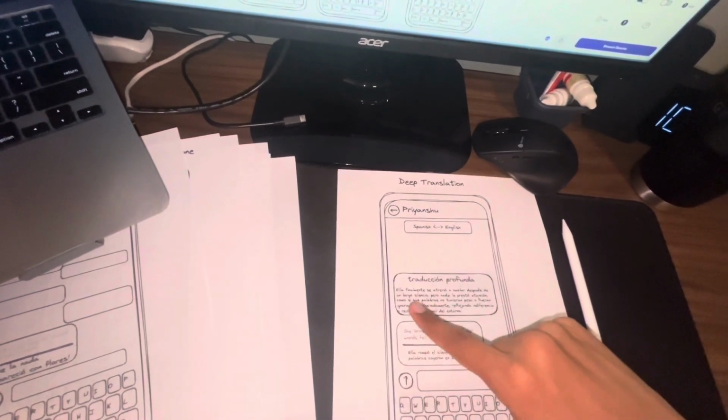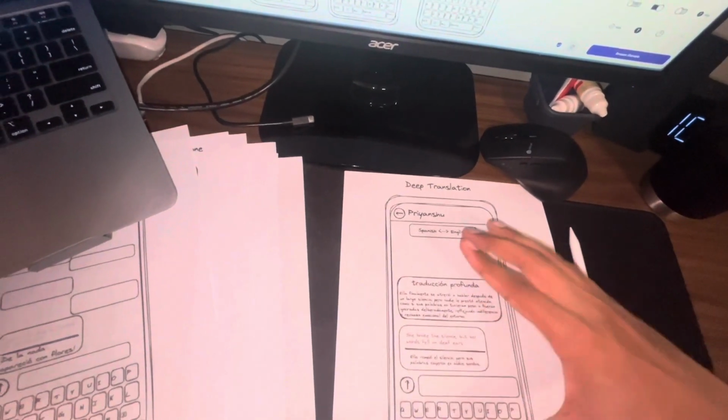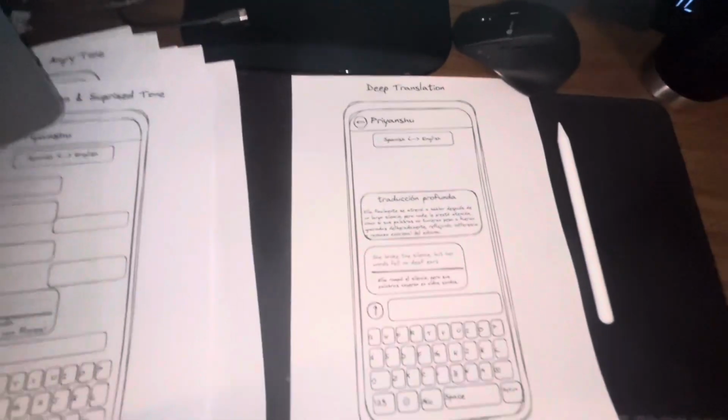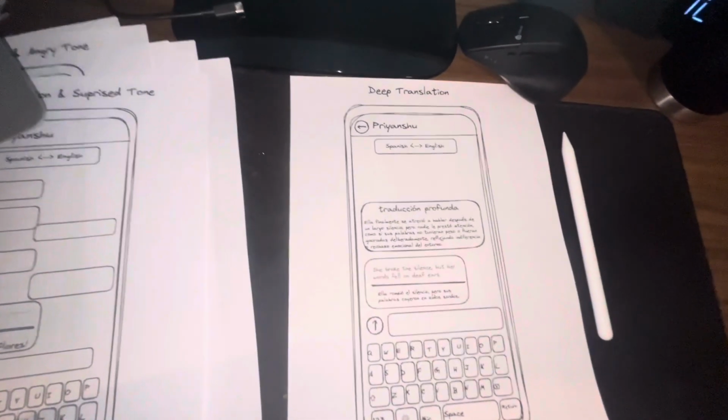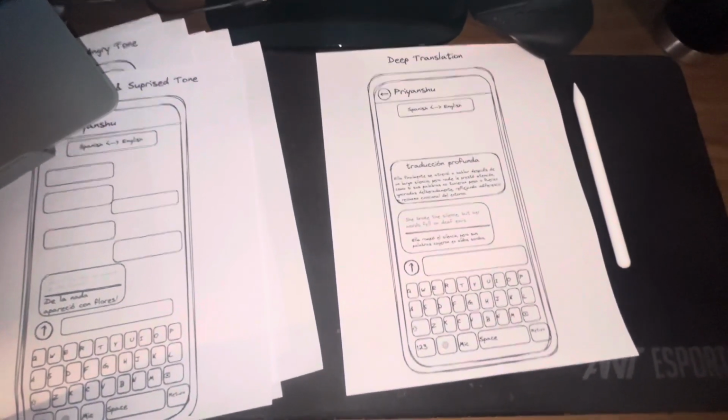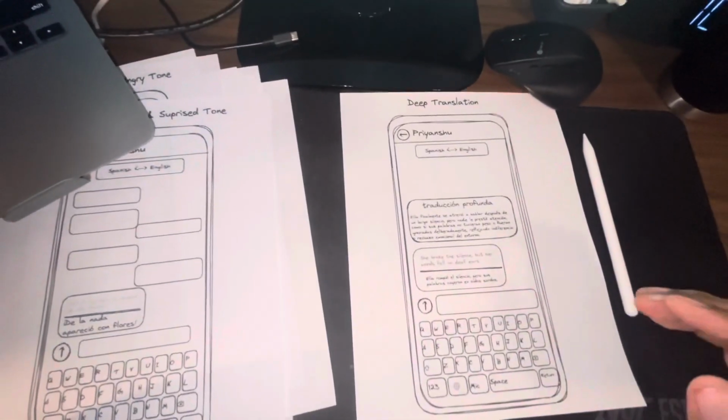This is called deep translation, which takes all your messages from here and does an LLM summary to understand what context this is being spoken in, to give the user the peace of mind that what they're understanding is as accurate as possible.